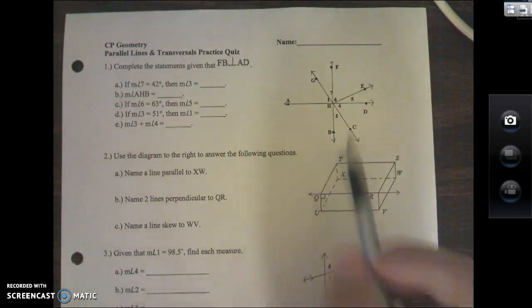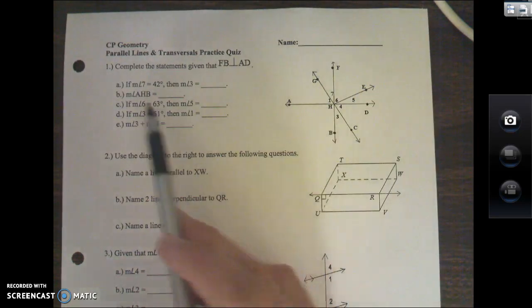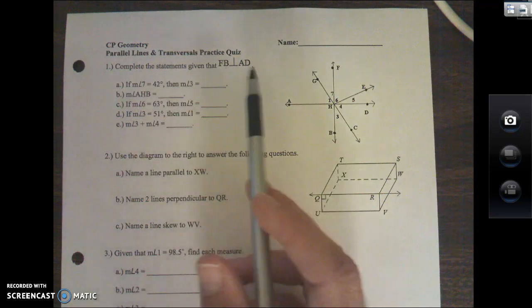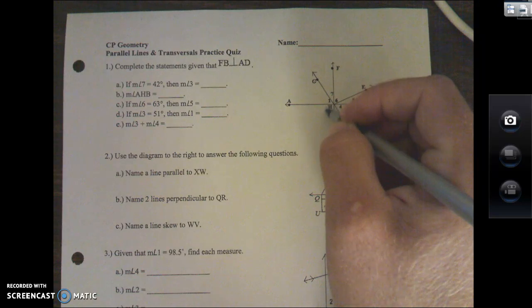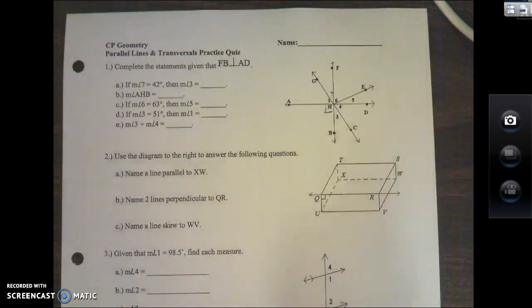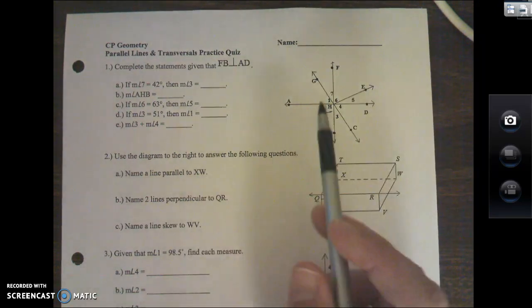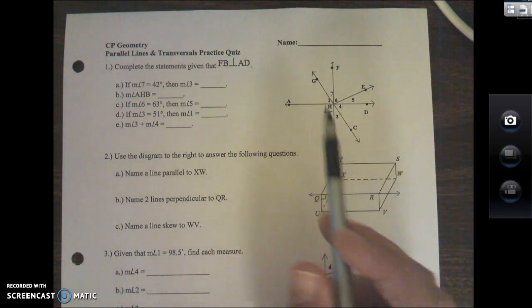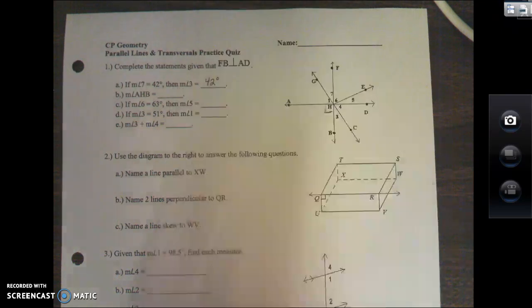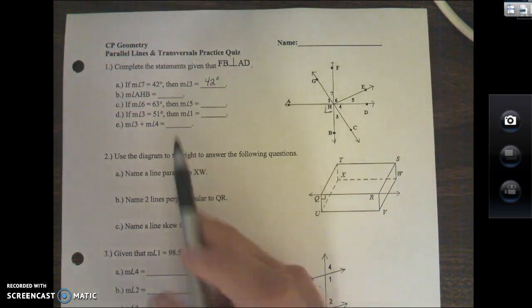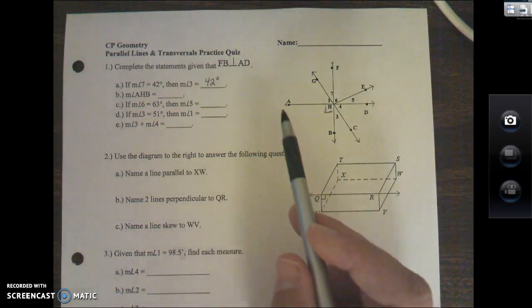Okay, so to start off with, we have a picture over here to the side. And we've got a lot going on here. But let's take a look at number 1, part A. They're telling us that FB is perpendicular to AD. So that means that this is a right angle in here and all the way around. Angle 7 is 42 degrees, then angle 3, directly across from it, vertical angles, must also be 42 degrees. Alright, awesome. The measure of angle AHB, well, if we know it's a right angle, we know that must be 90 degrees.